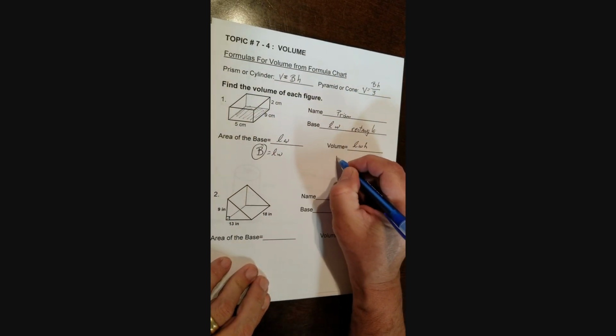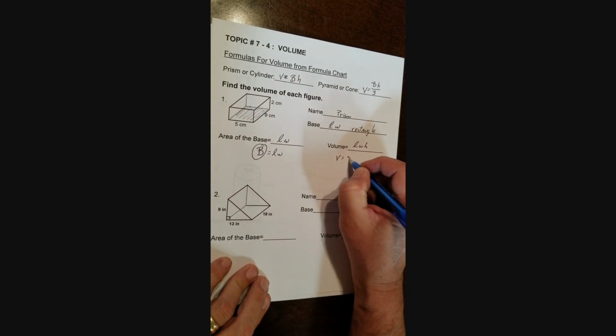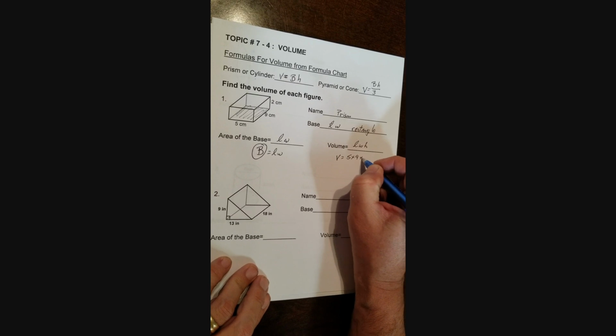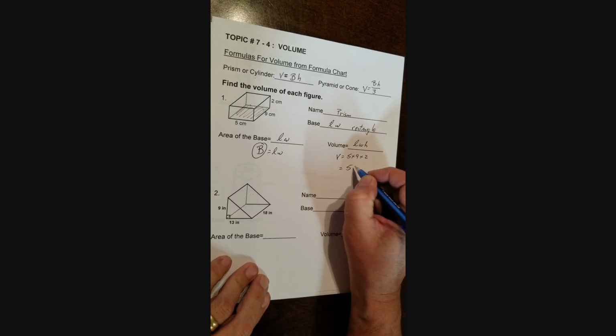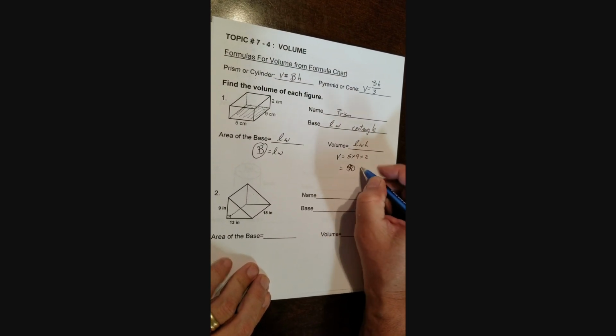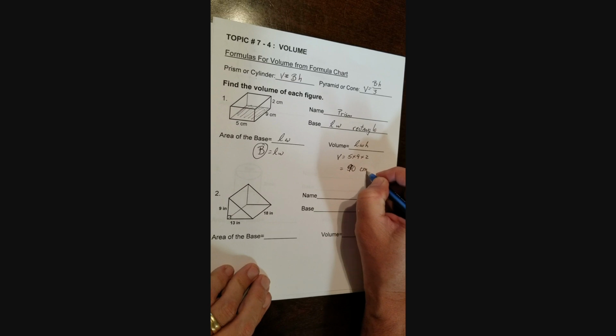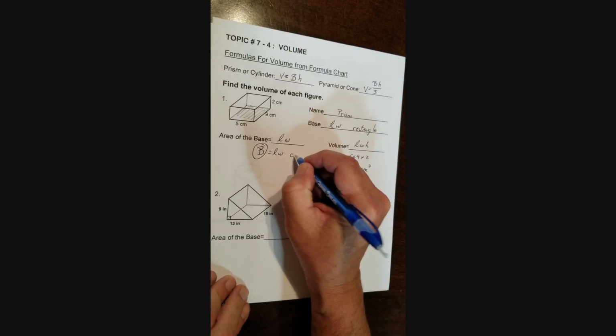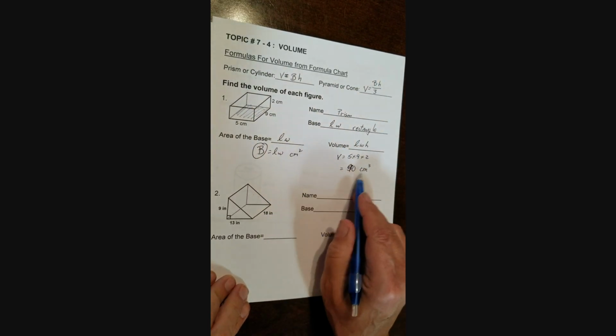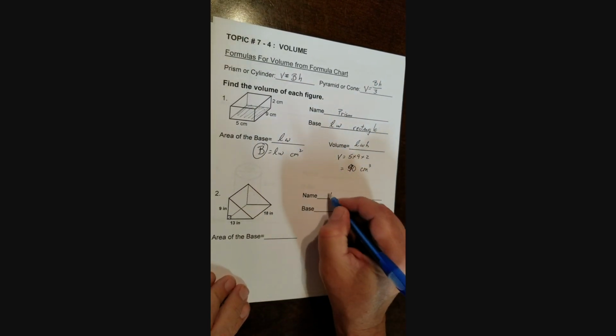So the volume is 5 times 9 times 2, which is equal to 90 centimeters cubed. Area is always squared, this is centimeters squared. Volume is always cubed. Okay, this prism.